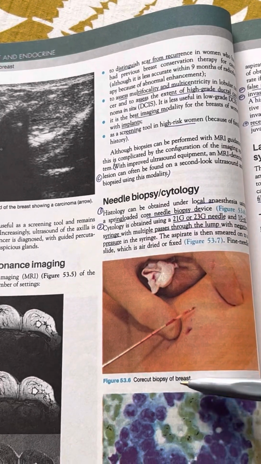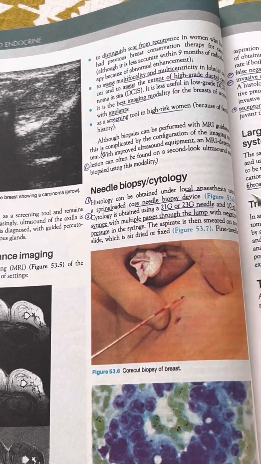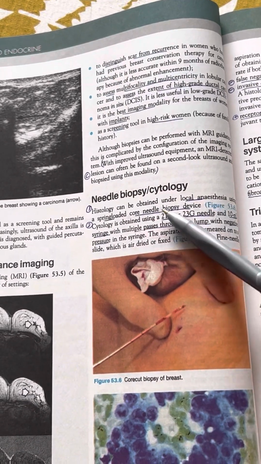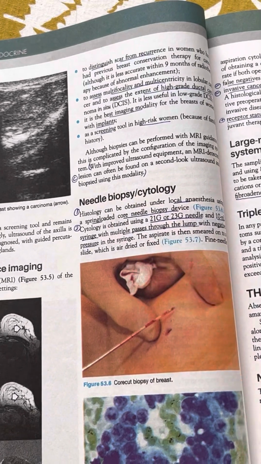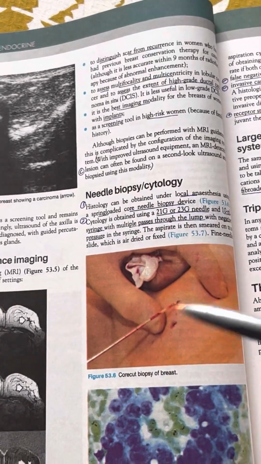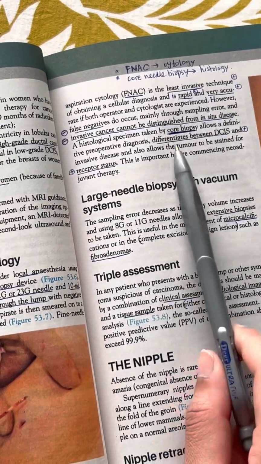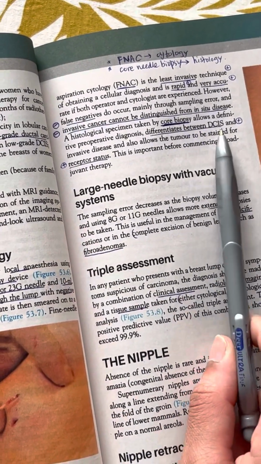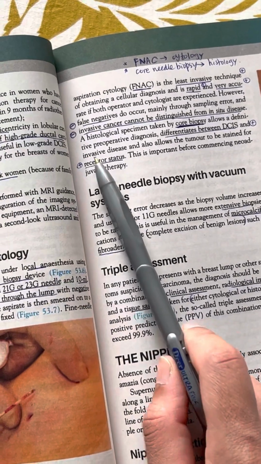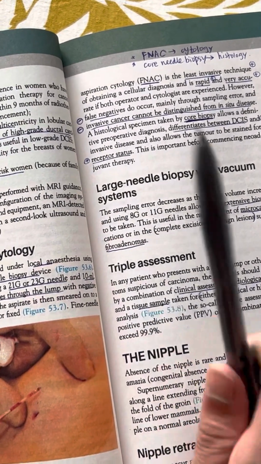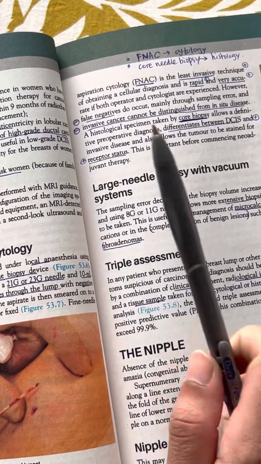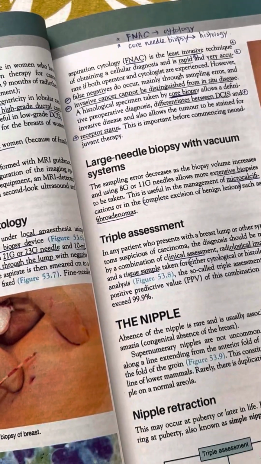On the other hand, जो histology है that's done by needle biopsy, and since वो एक core biopsy needle होती है और थोड़ा बड़ा sample आता है, therefore we apply local anesthesia for it, and it's a spring-loaded needle. Core biopsy means that it's gonna take a chunk of that lesion center. And then इसकी अच्छी बात ये कि it will differentiate between DCIS and the invasive disease, and number two, it will tell you about the receptor status of the tumor.